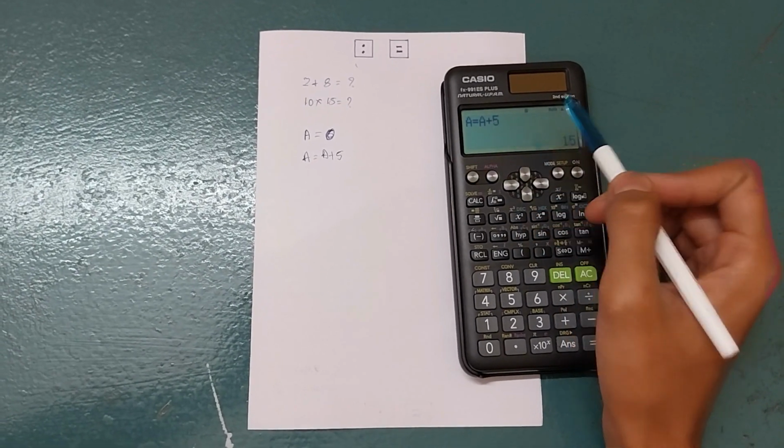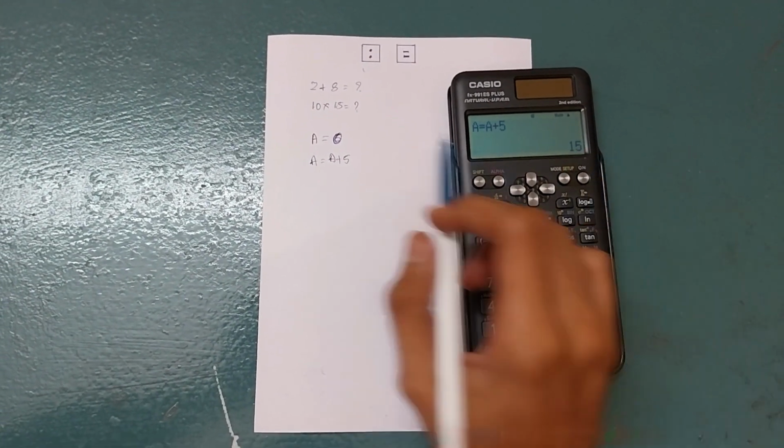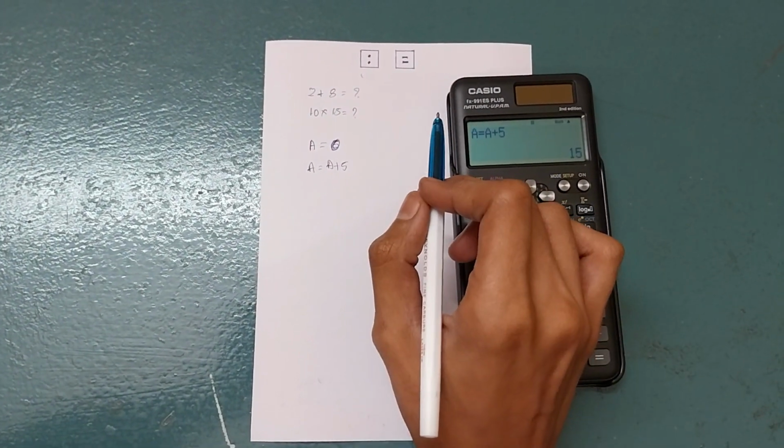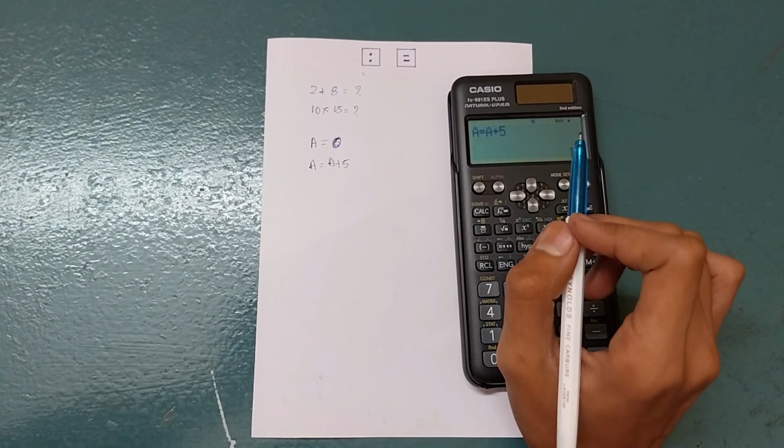So this is how you can use this equal operator, and these two operators are very important in the coming topics. Please guys, you can watch the video.